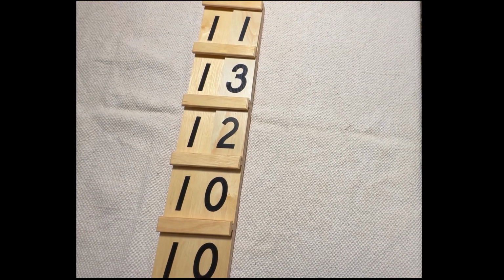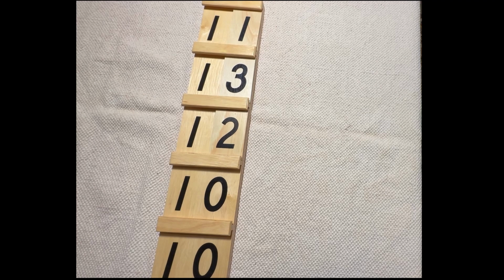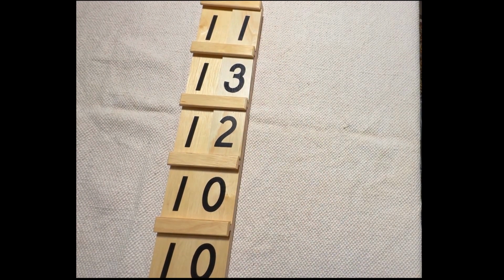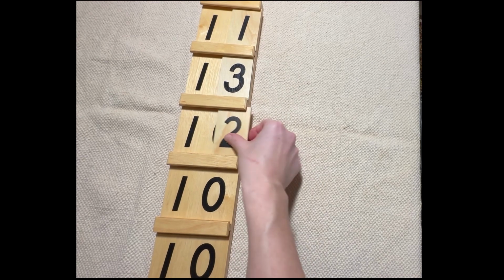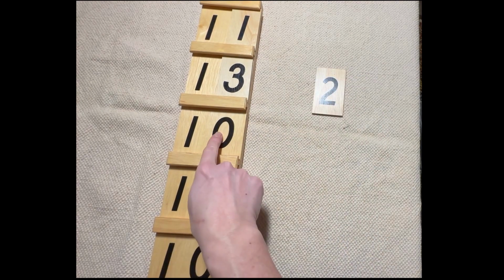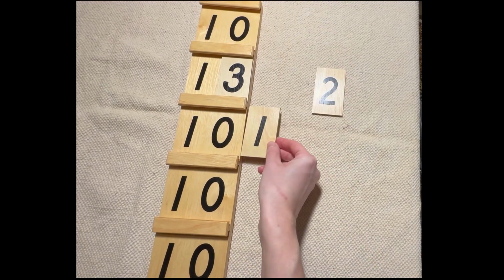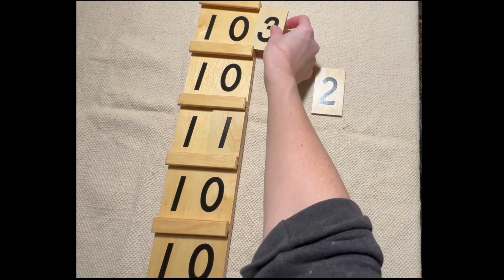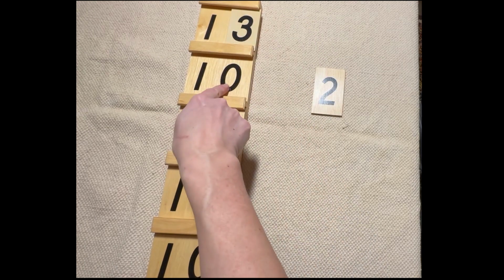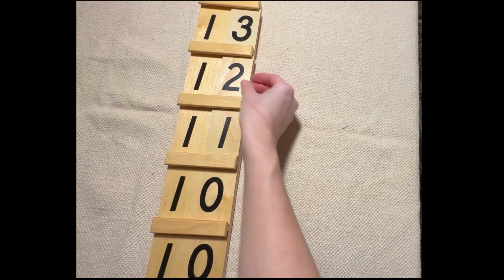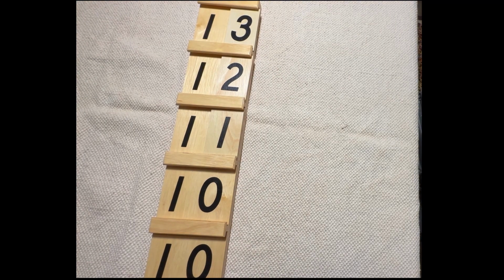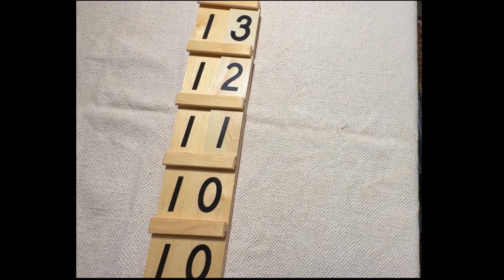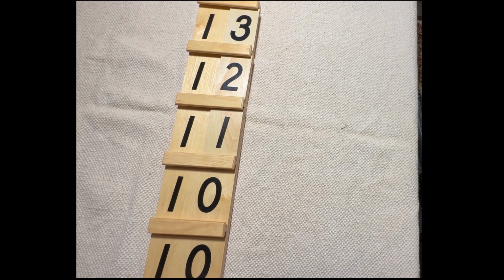And now let's play an association game. Can you point to the 12? Can you point to 11? Can you take out the 12? Can you build 11 right here? Can you build 13 right here? Can you build 12 right here? And you can do this part of the lesson as much as you want, as many times as you want, until you feel comfortable with their ability to grasp which number goes with which word.